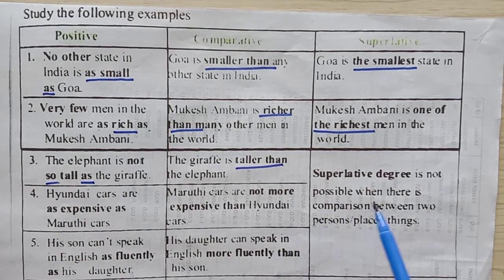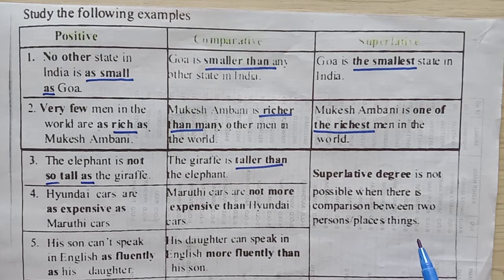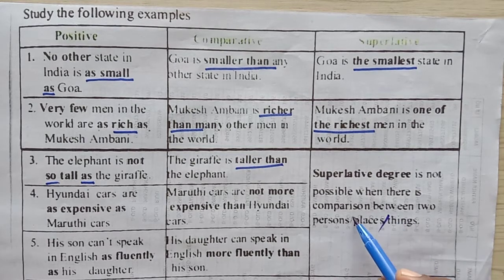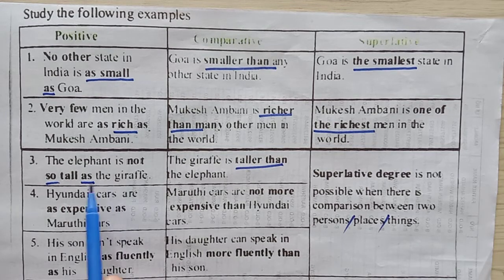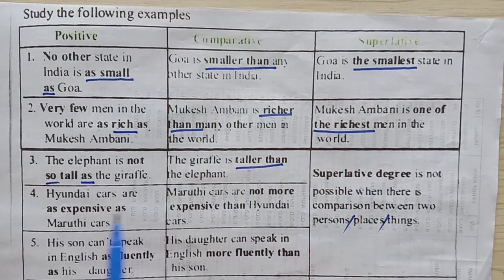And superlative degrees are not possible when the comparison is between two persons, two places or two things. Now, how many elements are here? We have elephant and giraffe. Can we have a superlative degree? No. If the elephant is compared to all other animals, then we can have the superlative form.